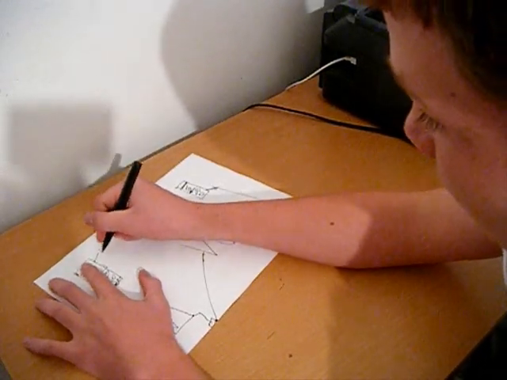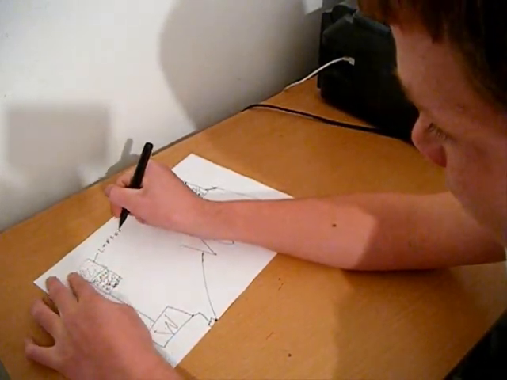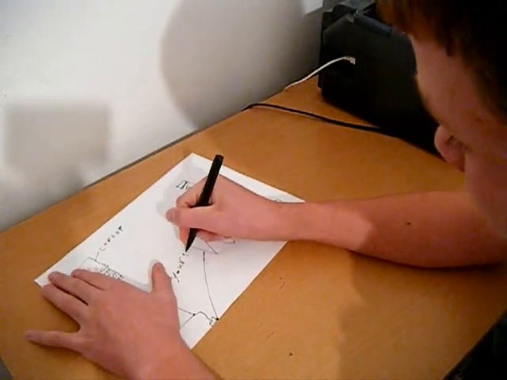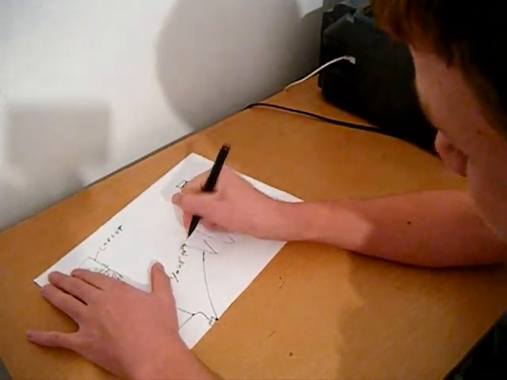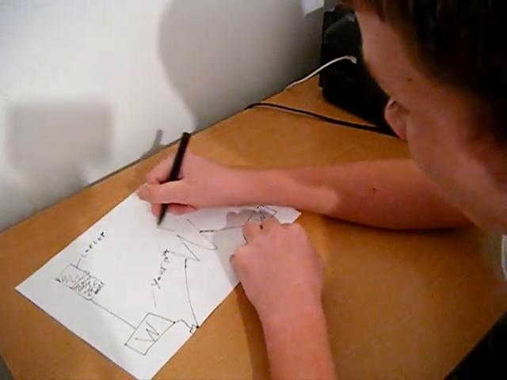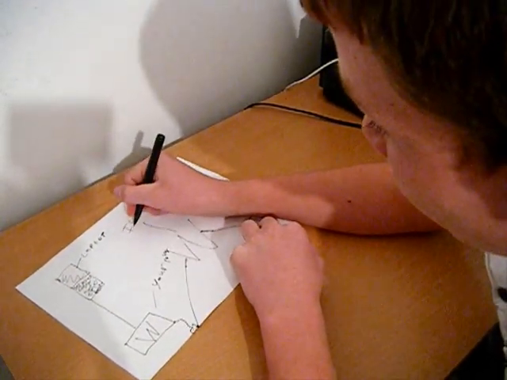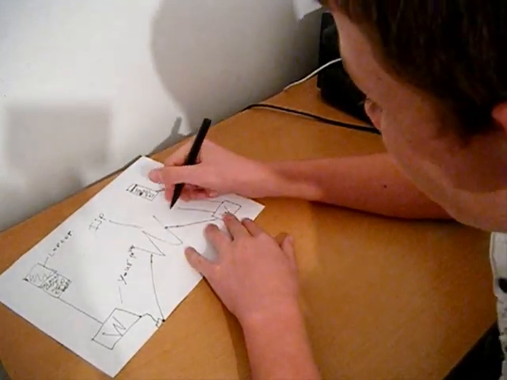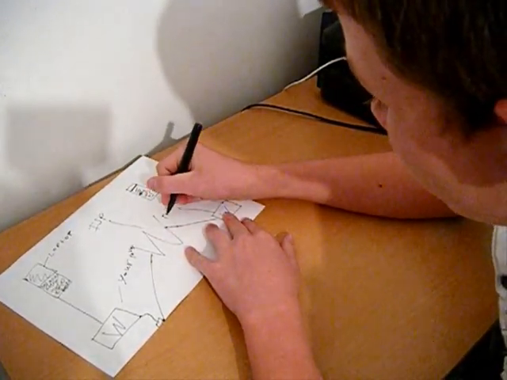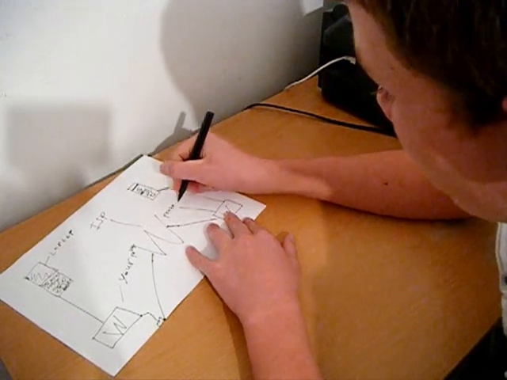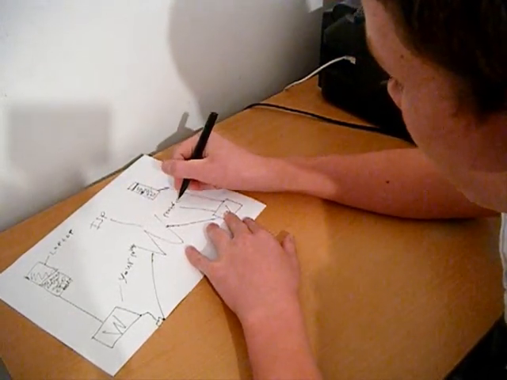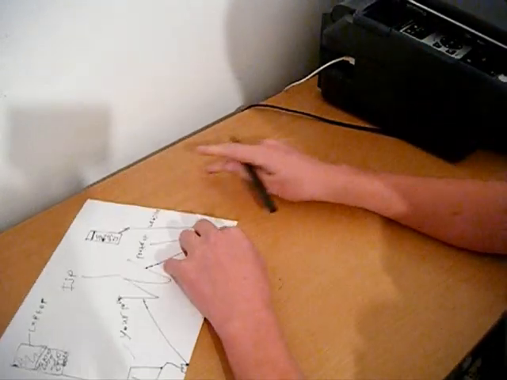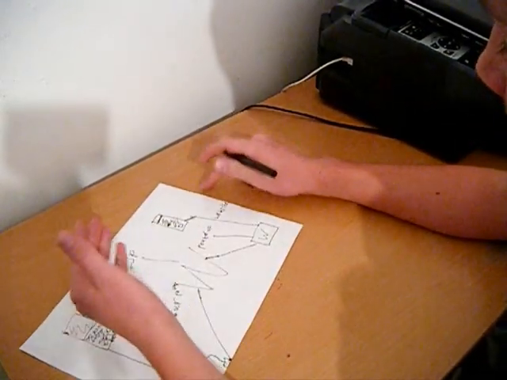So laptop, your router, ISP, internet provider, router. Yeah, it pretty much works the same with anything really. That's basically how the internet works.